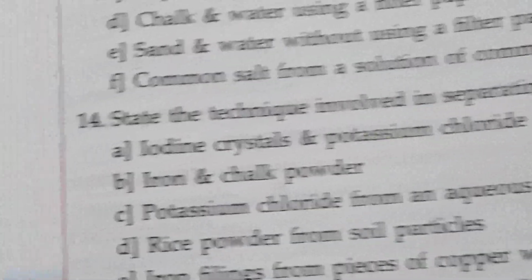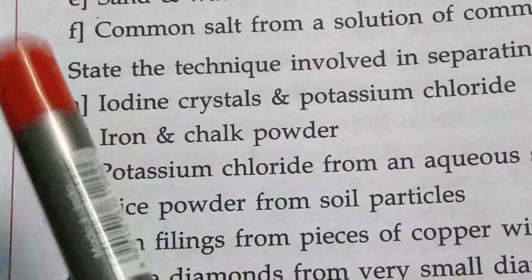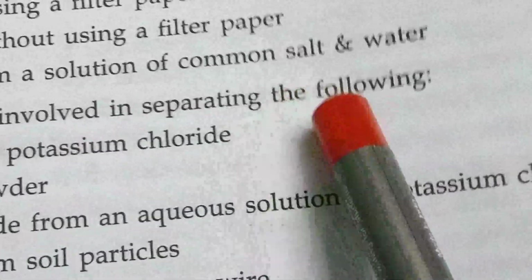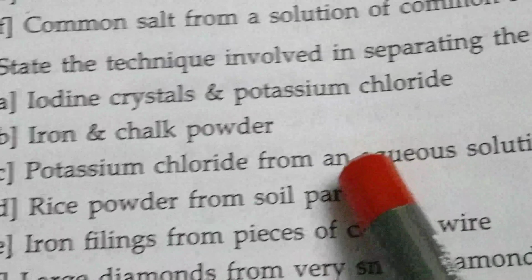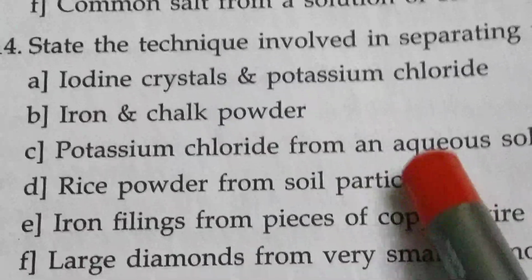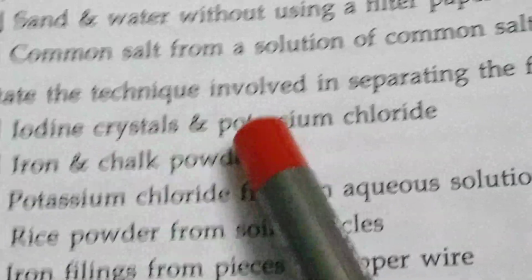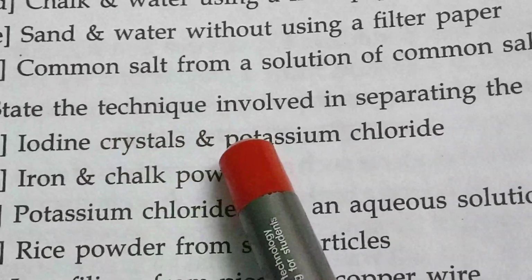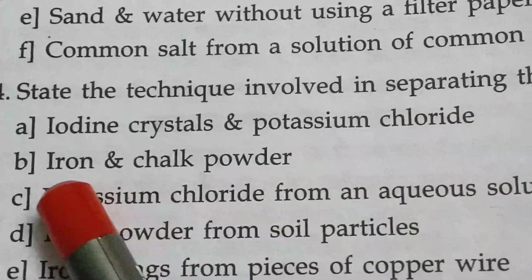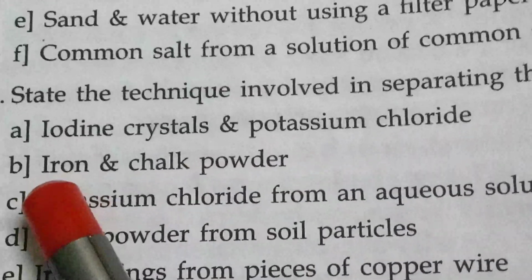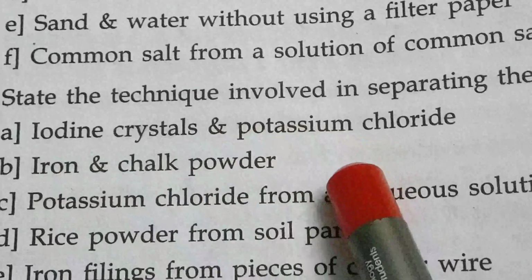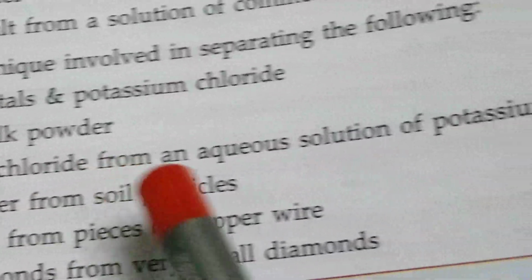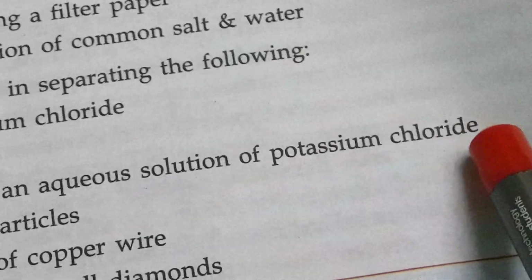Next, यहाँ के नंबर 14 का question answer देखो. State the technique involved in separating the following, मतलब separating का process लिखना है, separation process का नाम लिखना है. Iodine crystal and potassium chloride. Iodine is a sublimable substance, that's why process क्या होगा? Sublimation. Iron and chalk powder. Iron क्या है? Magnetic substance, that's why the process क्या होगा? Magnetic separation. Potassium chloride from aqueous solution of potassium chloride.